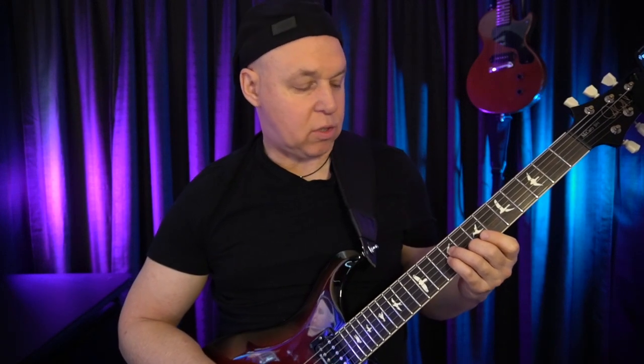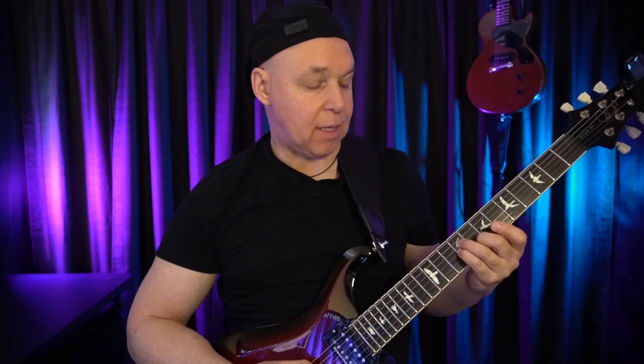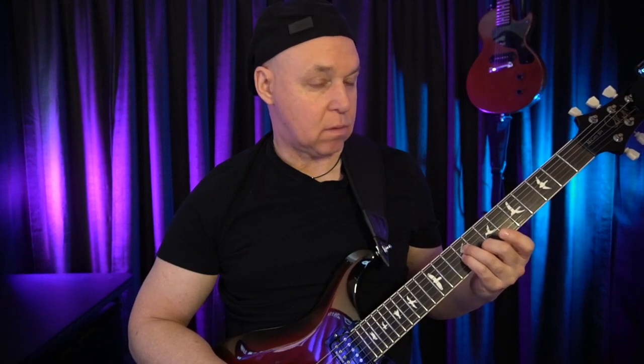So if you notice, the very lowest pitched note that I play with the E minor is on the 9th fret on my D string. The same exact note is the lowest pitched note for my B major. And then the same exact note is the lowest note for my G major.